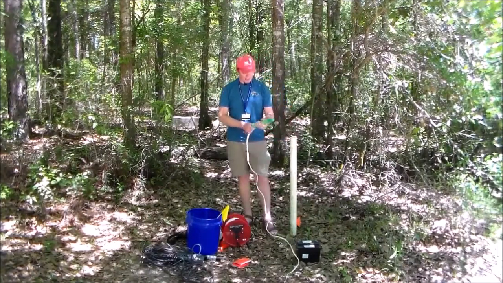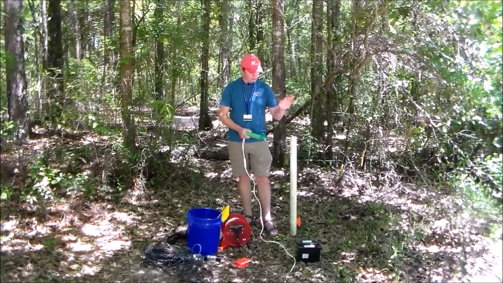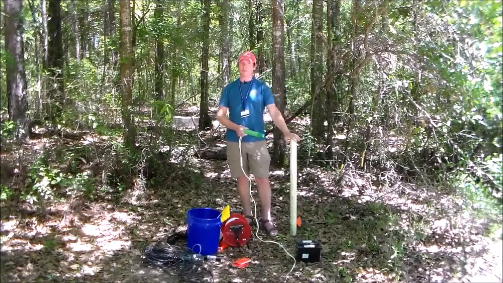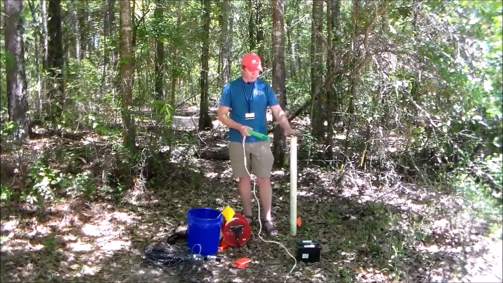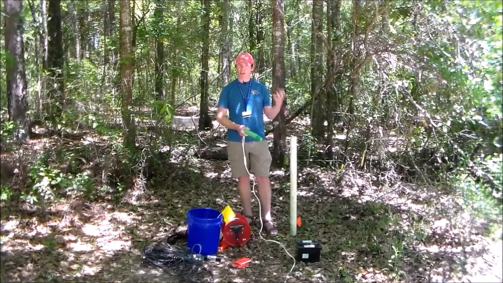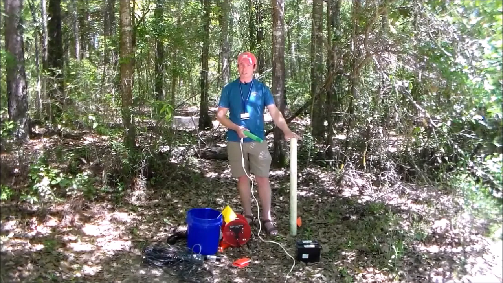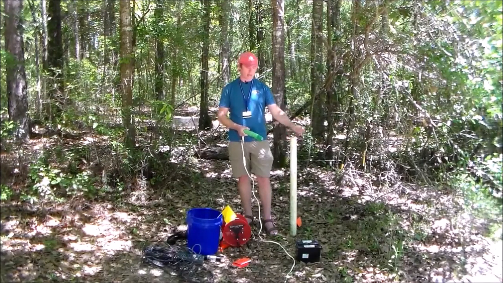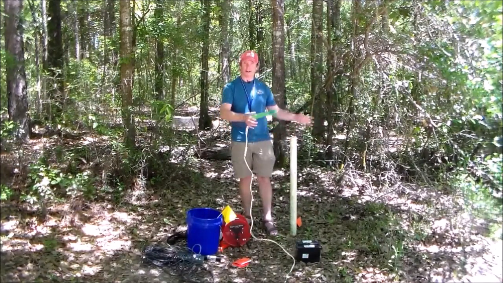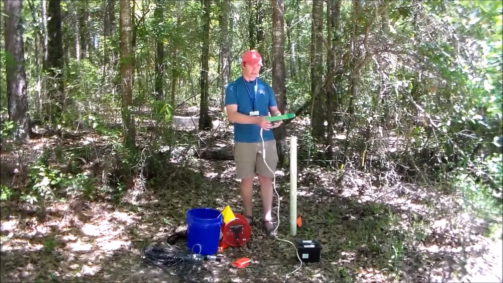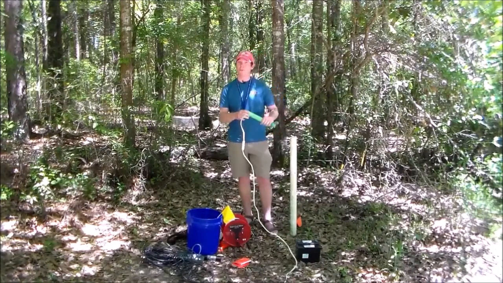Now, a couple things that I want to say is that first and foremost, when we collect a sample from a groundwater well, it's important that we flush that well. We want to remove the stagnant water that's just kind of lingering inside of this well, and we want to draw in water that's coming from the aquifer. So we have to go through a process of what's called purging.